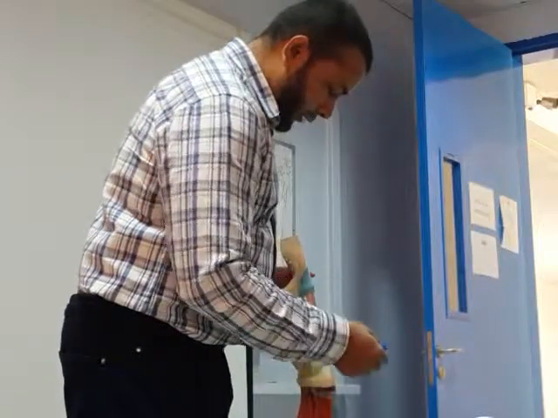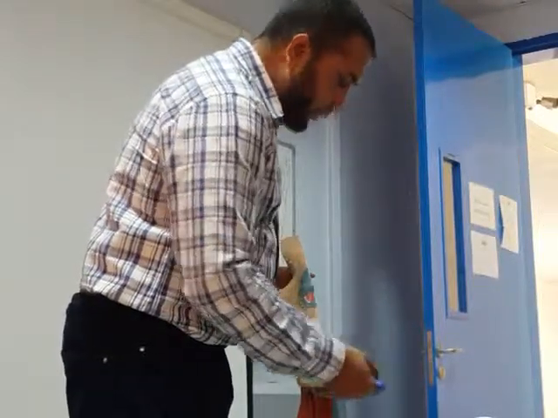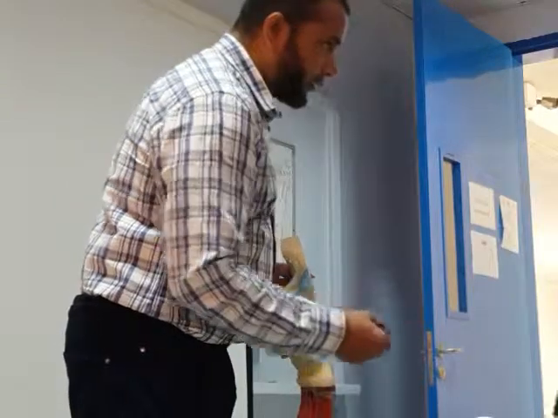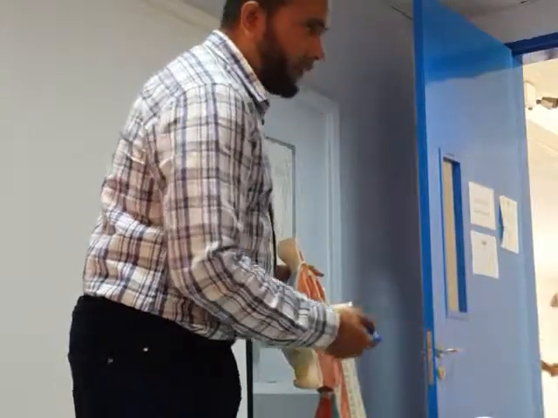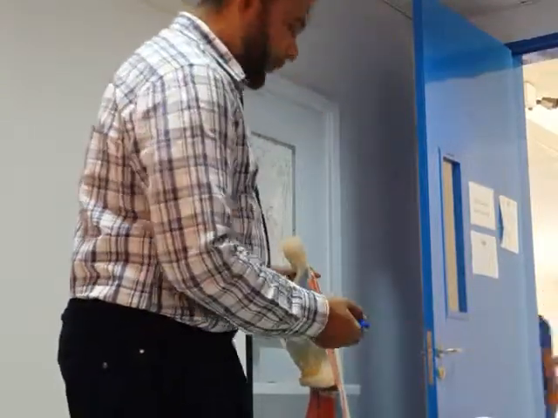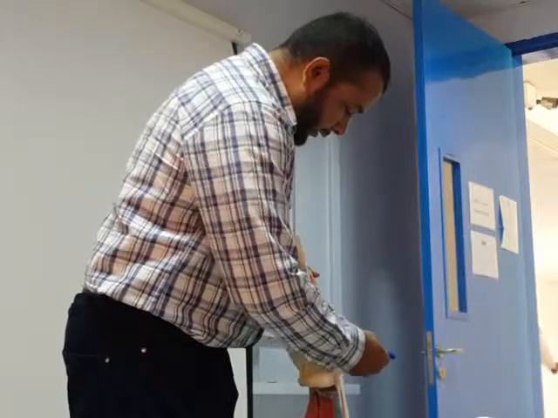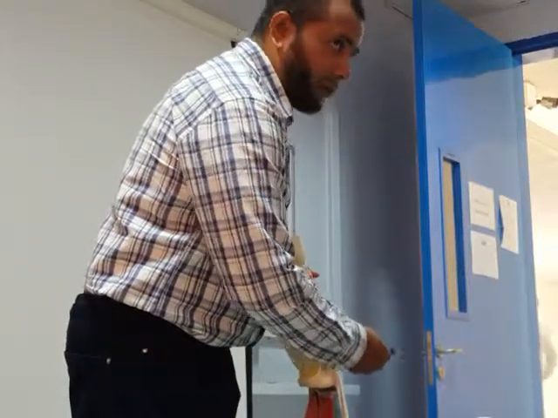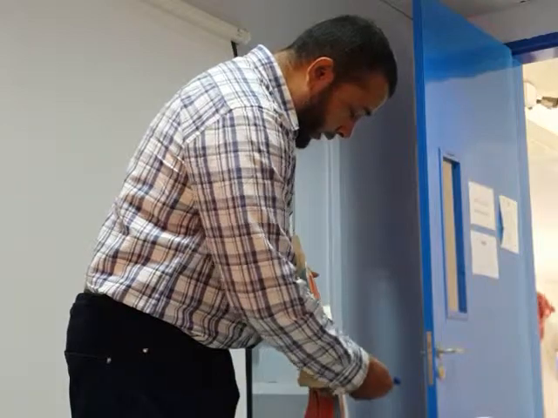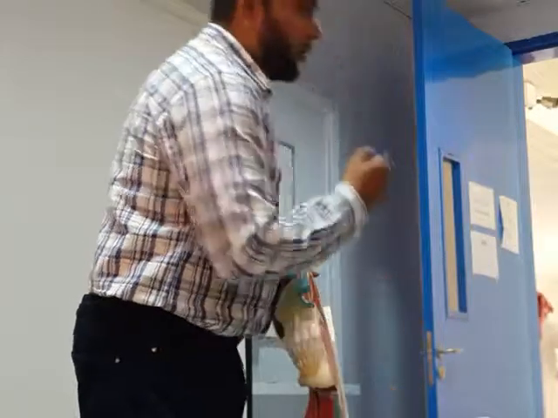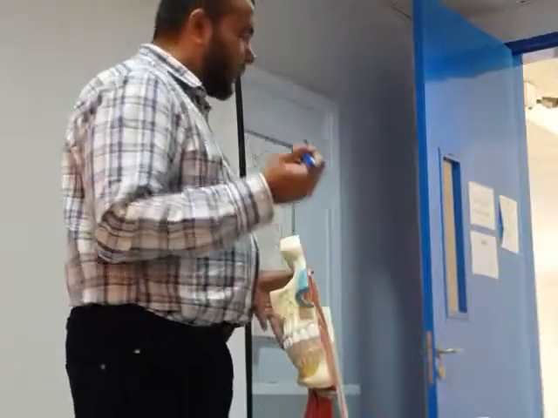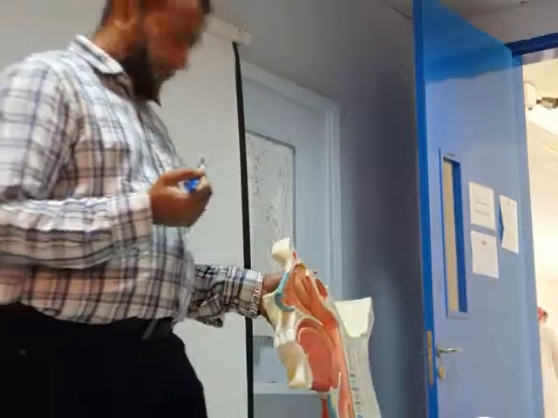So this is the nasopharynx. This is the nasal cavity, oral cavity, and the larynx. Whatever is behind that part will be related. So this part is called the nasopharynx. This is called the oropharynx, and below it is called the laryngopharynx.